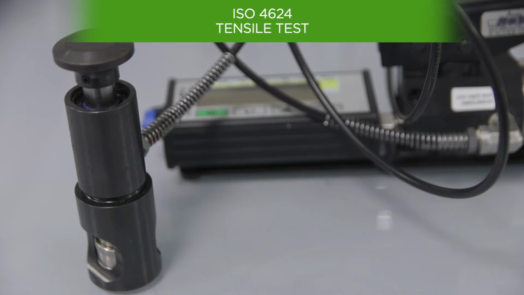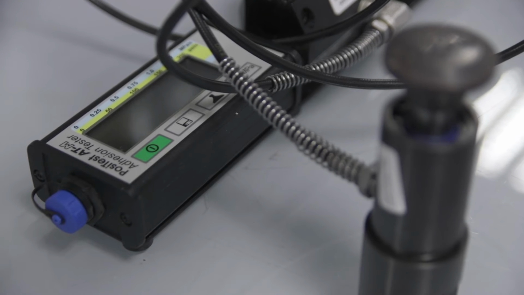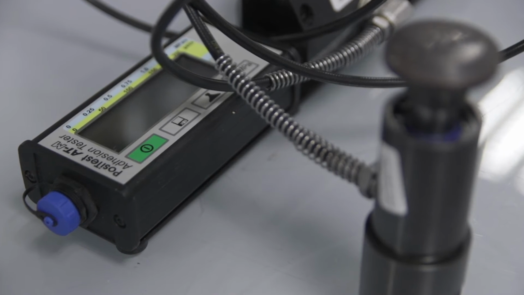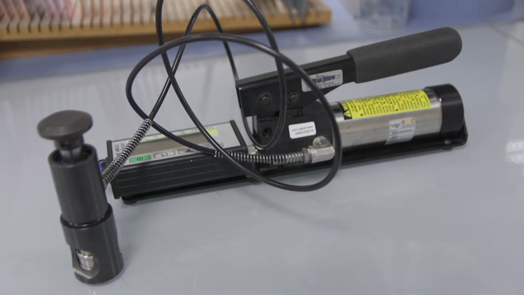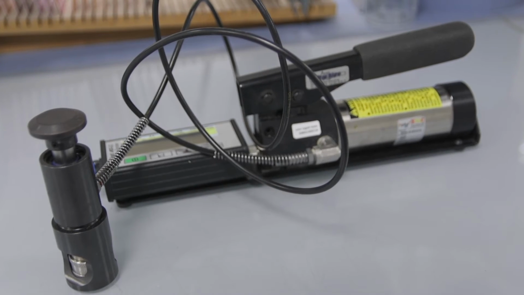ISO 4624, tensile test. It consists of placing dollies glued on the surface to be tested, which are then removed at controlled speed. The result is expressed in megapascals.